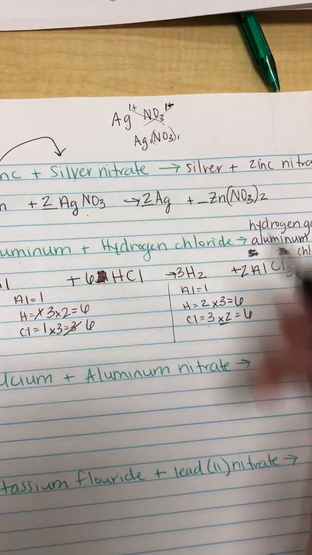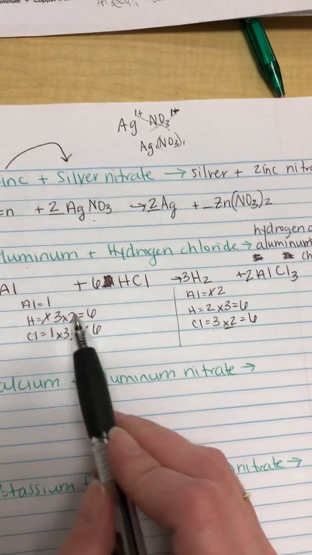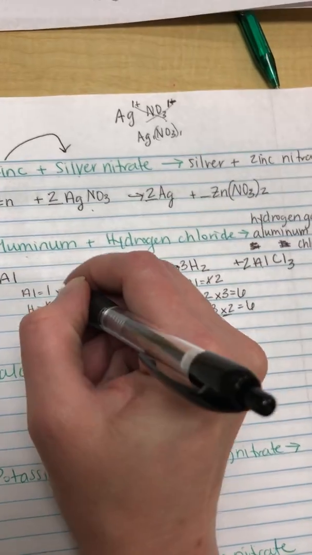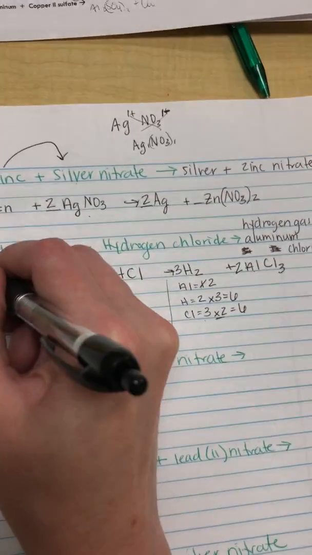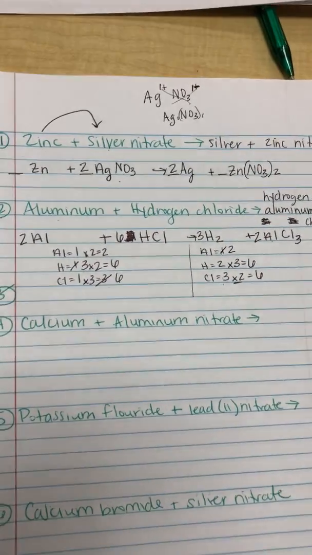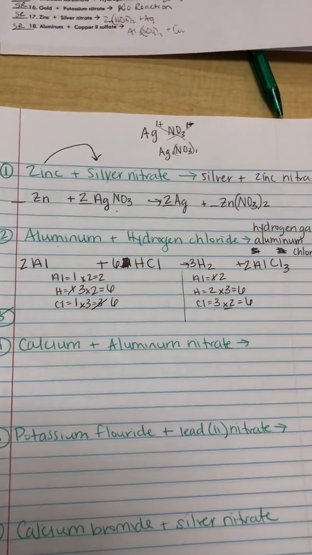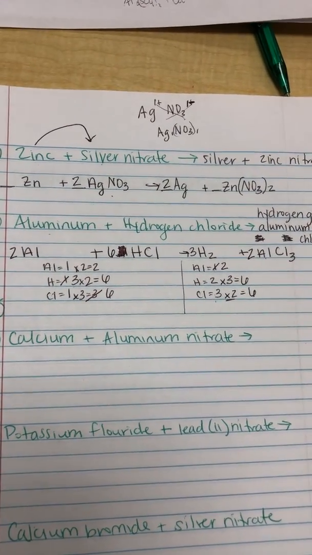Now I have 2 aluminum. This 1 I need to multiply by 2. So 2 goes up here. Okay, so that would be my final balanced equation.